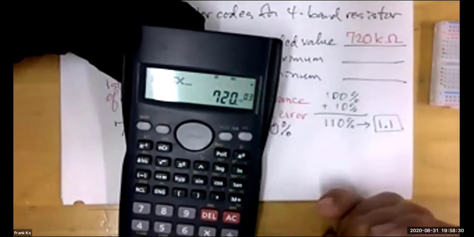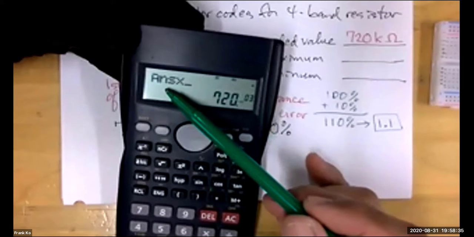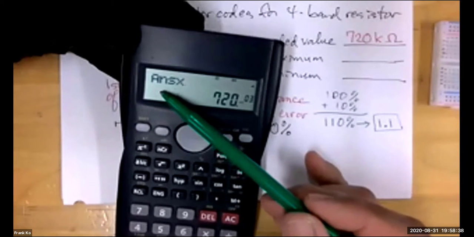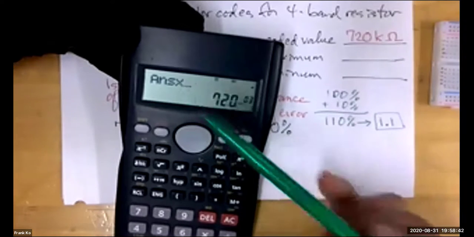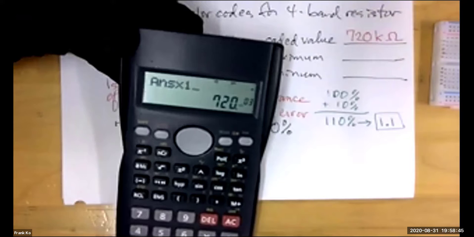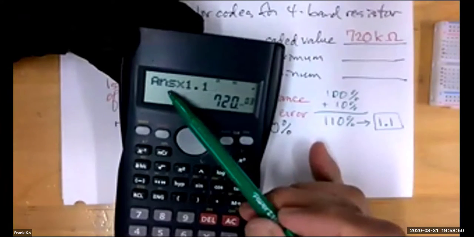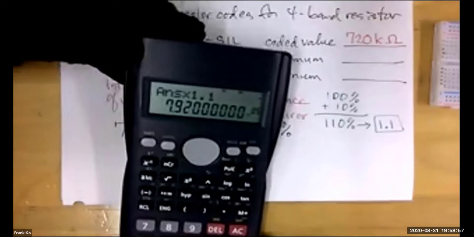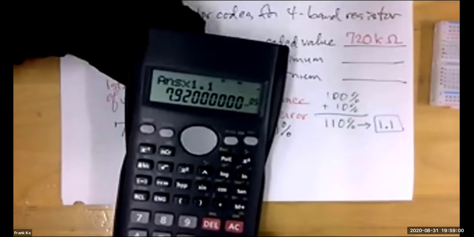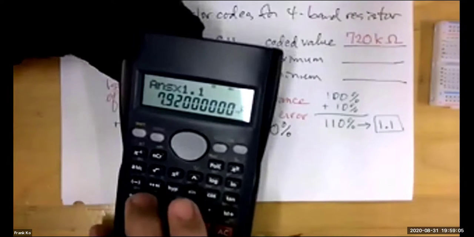watch what happened when I hit the times key. When I hit the times key, what came up on the far left-hand side of the calculator? Answer, meaning the previous answer, which was the 720 kilo. Now it's going to multiply by whatever I key. So I'm going to key in 1.1. So by doing this, it takes the previous calculation times 1.1. And if I hit enter now, I end up with some goofy scientific notation, which we know is useless to us. So what do we do? Hit the engineering key.